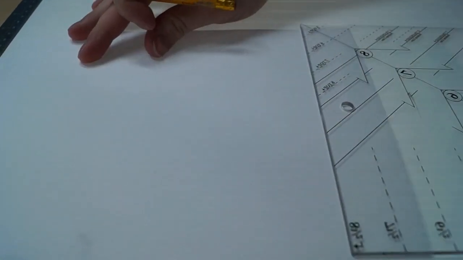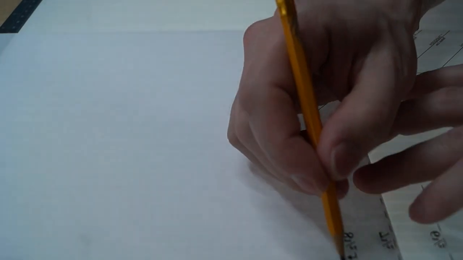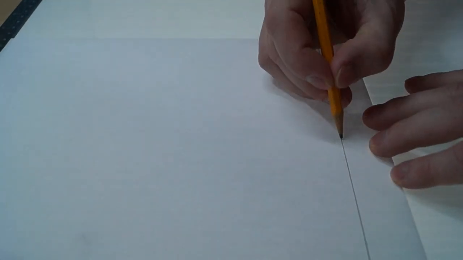Let's start with just a basic feather, just a straight feather. So what I usually do is I'll draw a line here just to pretend that it's the edge of my quilt. I will start from the bottom.